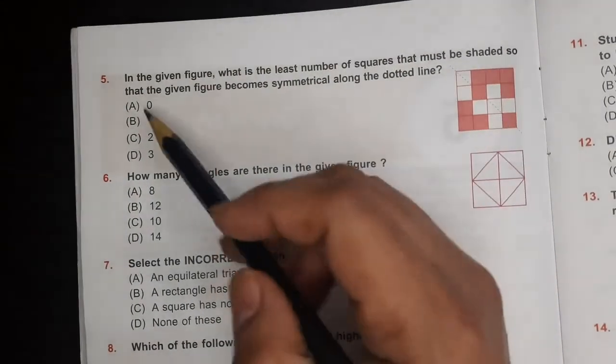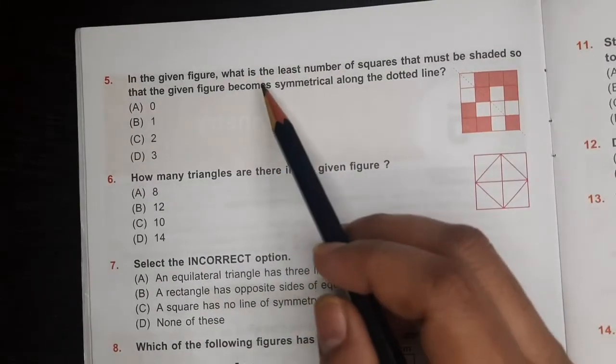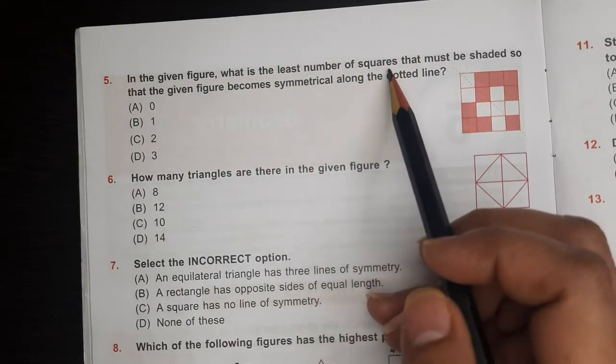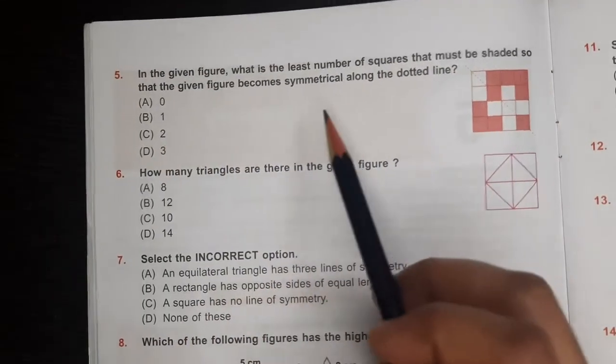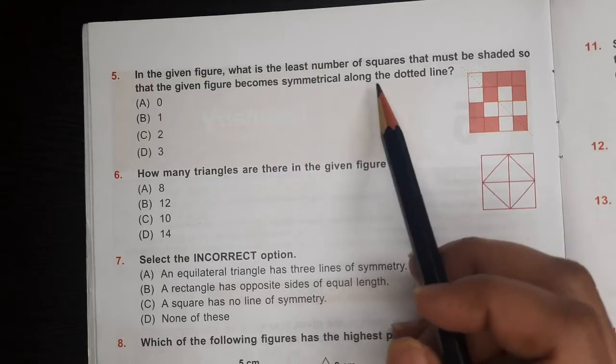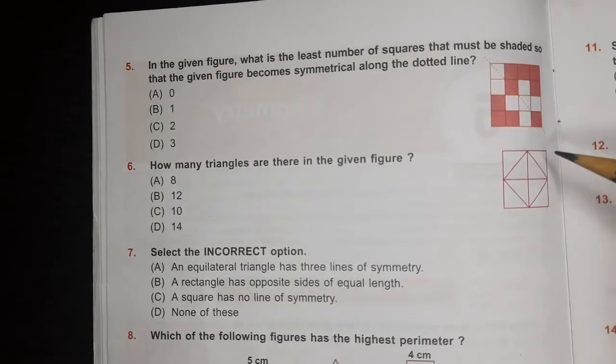Question number 5. In the given figure, this is the figure, what is the least number of squares that must be shaded so that the given figure becomes symmetrical along the dotted line? So line of symmetry ये dotted line दी है.